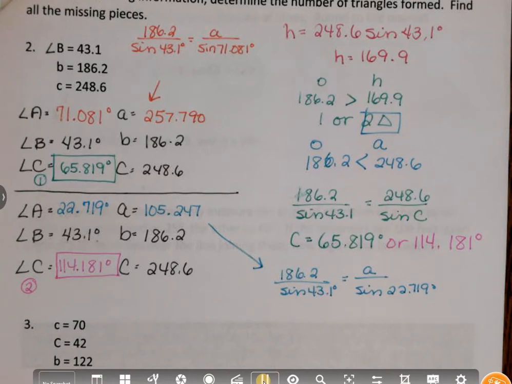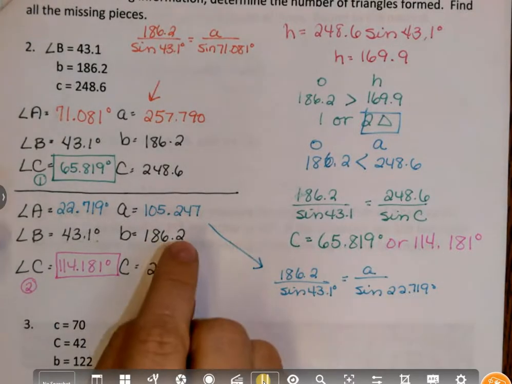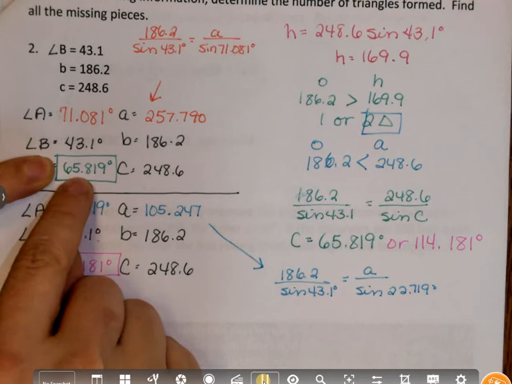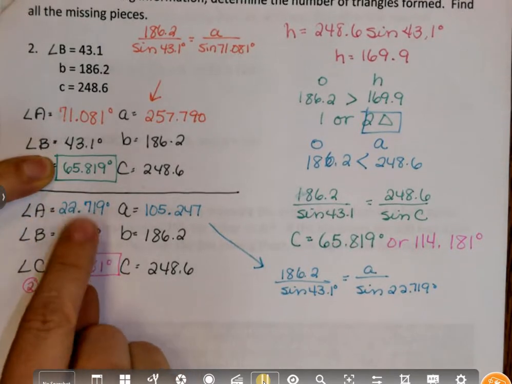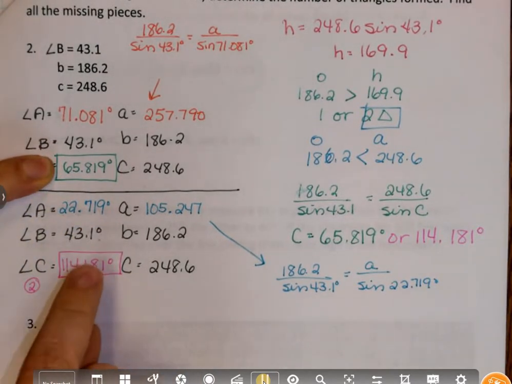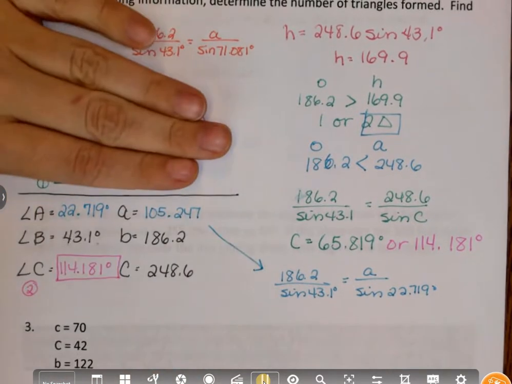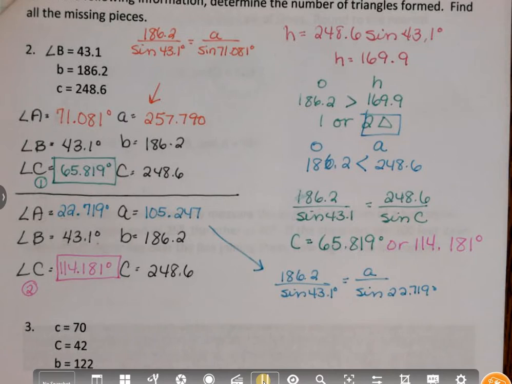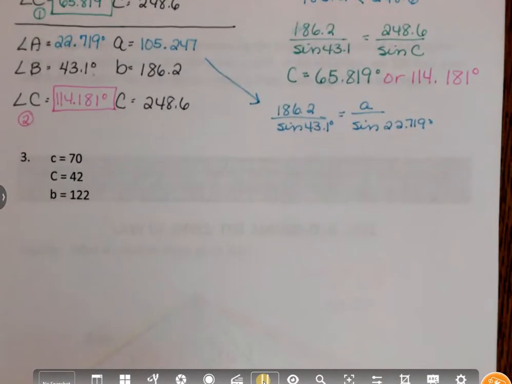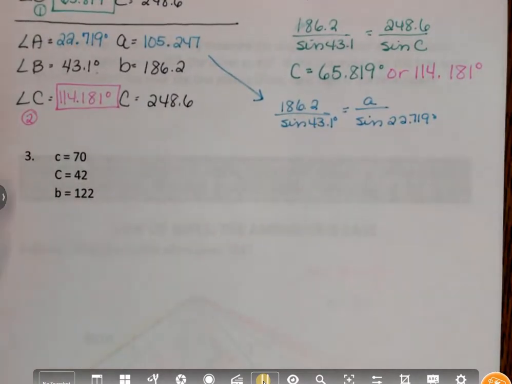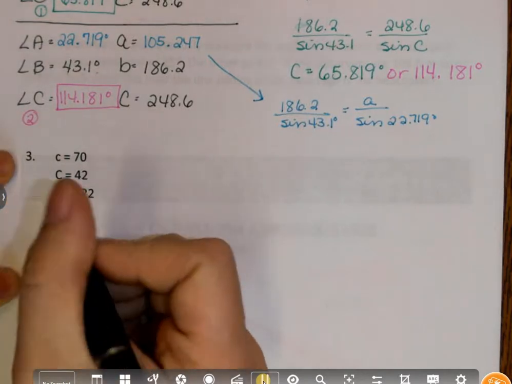Okay, anybody else? So the big difference here, once we identify the fact that we have two triangles, you're going to find one angle to start with, immediately subtract it from 180 to get the other angle. And then basically now we work it like two completely separate problems. So I want you guys, let's start number 3. And then I'm going to give you guys some practice.